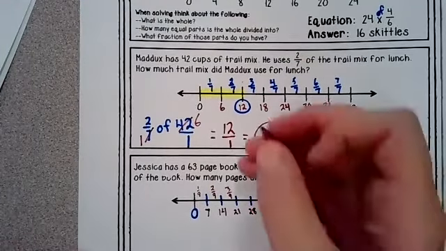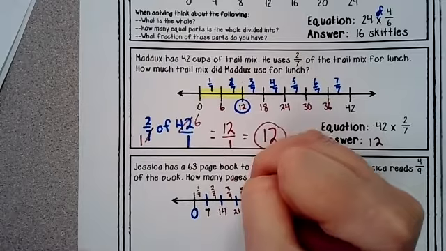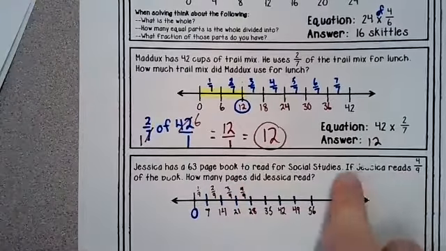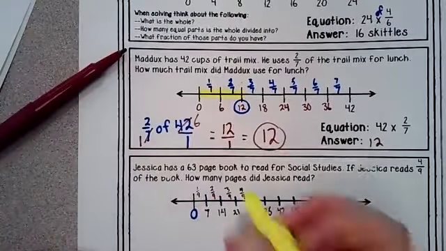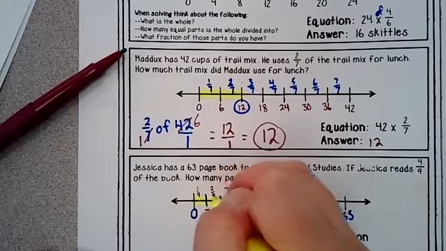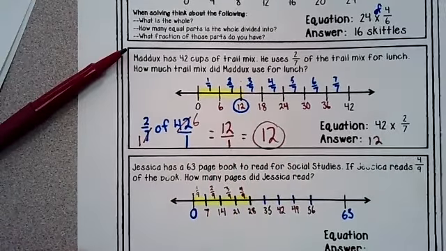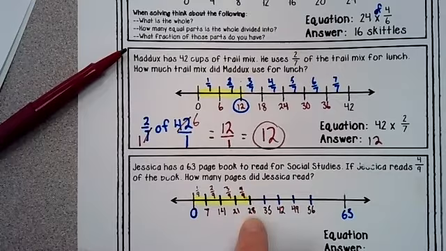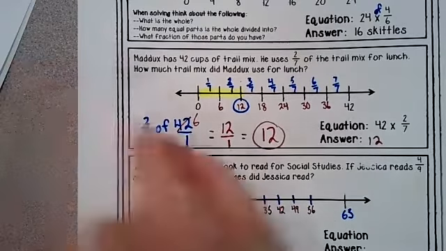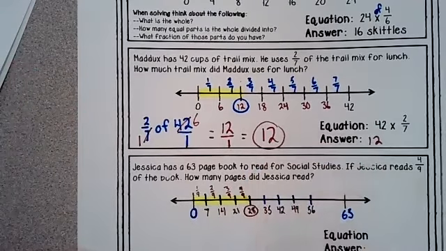Okay, so what we need to determine is how much. It says she reads 4/9. So she read just to there. So how much is that? That is 7, 14, 21, 28. That is 28. She read 28 pages. So you can also do it this way.